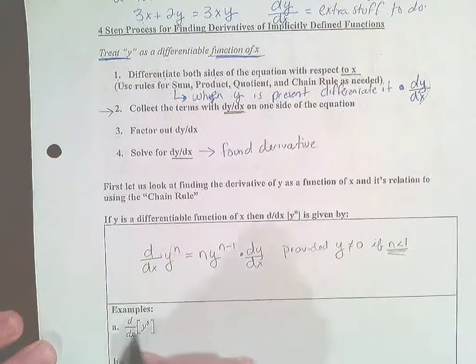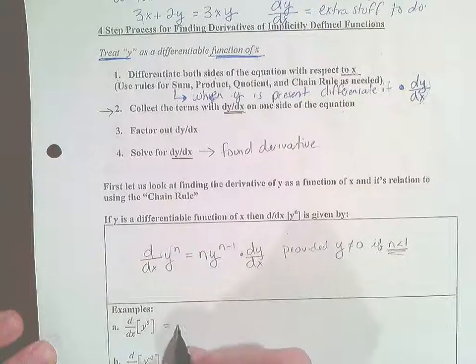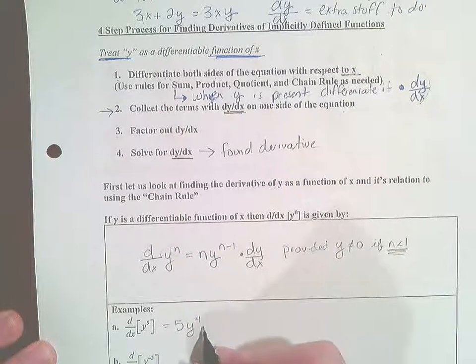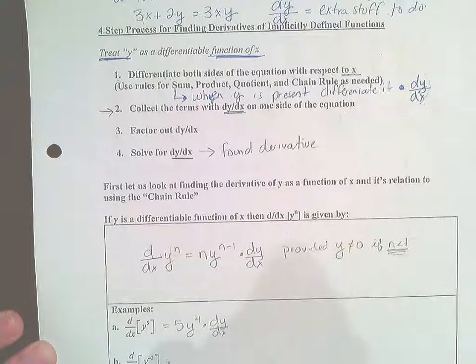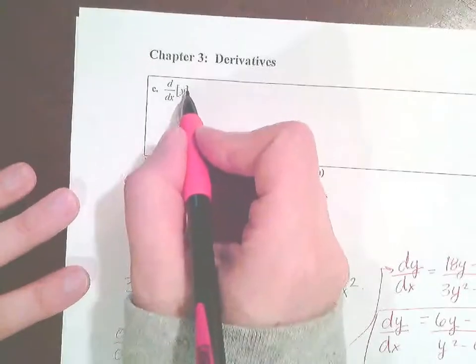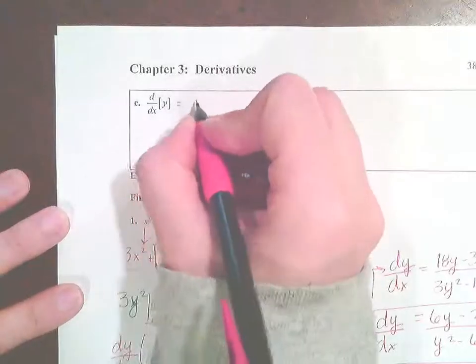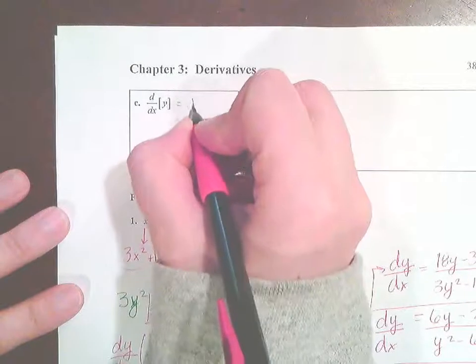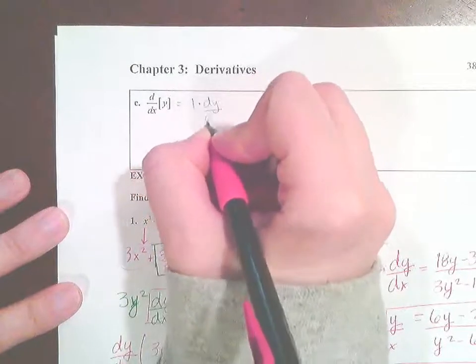So here are some examples. If you were deriving y to the fifth, exactly what we talked about in class, this would become 5y to the fourth, but we're going to multiply it by dy dx and then continue the problem. If this was y to the negative 3, it would be negative 3y to the negative 4 times dy dx. Nothing too difficult. And then of course, if y is raised to 1, then the derivative of that is just going to be 1 times dy dx.